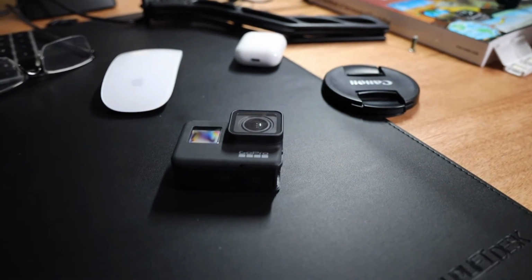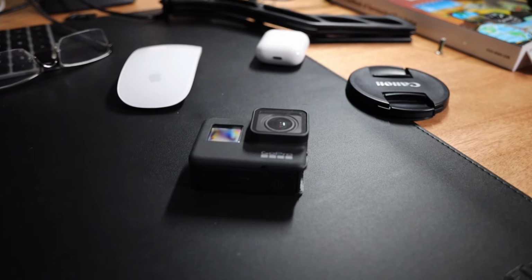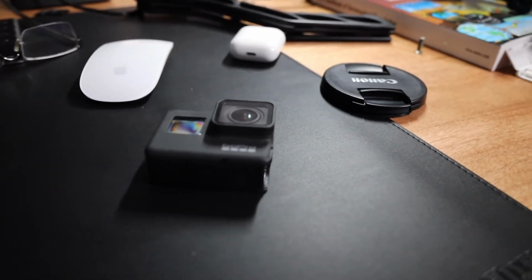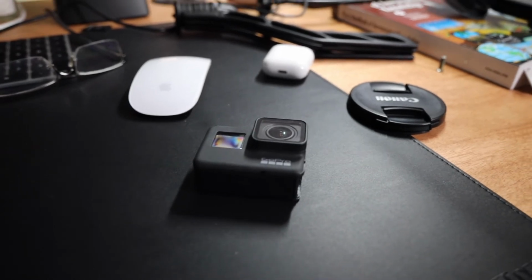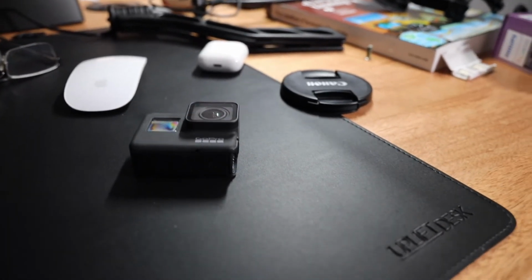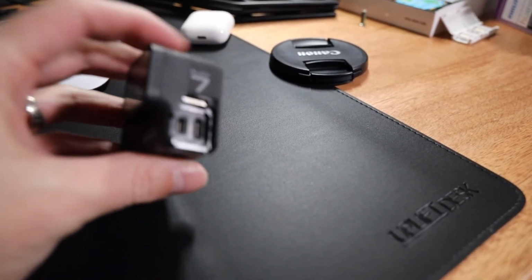So for the GoPros, anytime I use a GoPro in a video, I usually use another microphone simply because the GoPro microphone just sucks. I have an external microphone for it somewhere, but I don't know where it is. It's possibly in the Porsche from when I went and did the track days. But basically it just plugs into the side there in the USB-C.